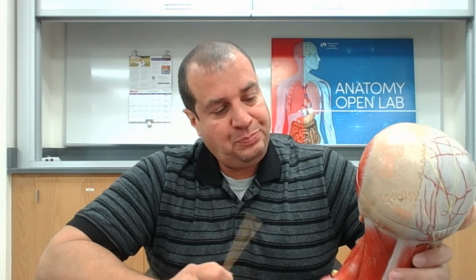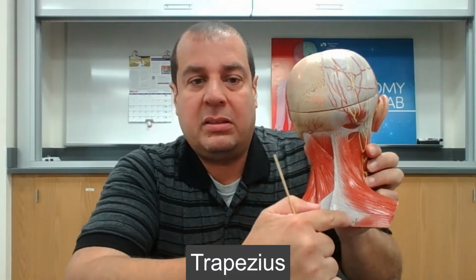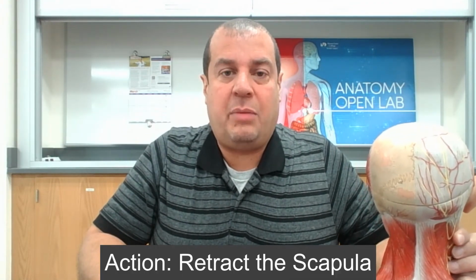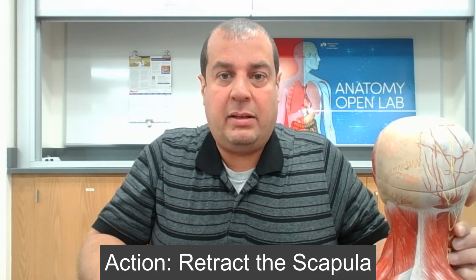All right. And there's a muscle we can do this one too if you want. This is the trapezius muscle, and basically that's just going to retract your scapula. Just bring it back like that, like you're rowing. So the trapezius helps you retract your scapula.